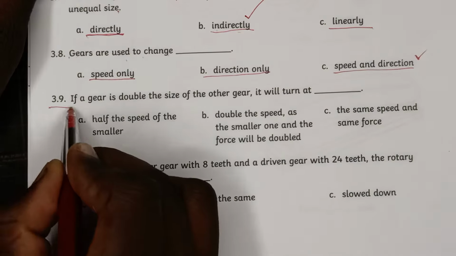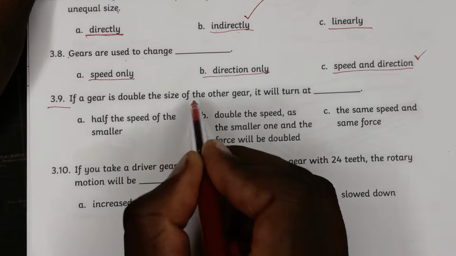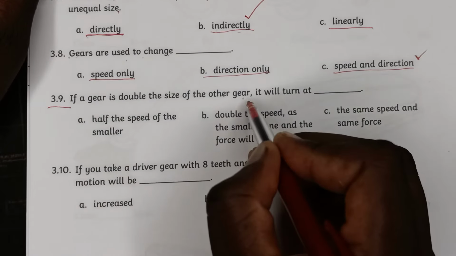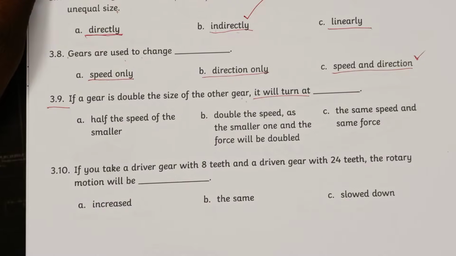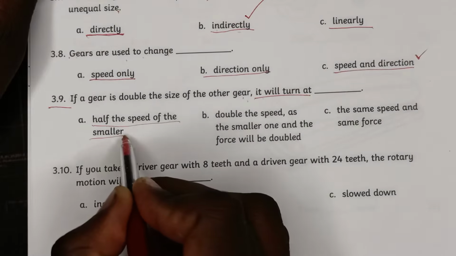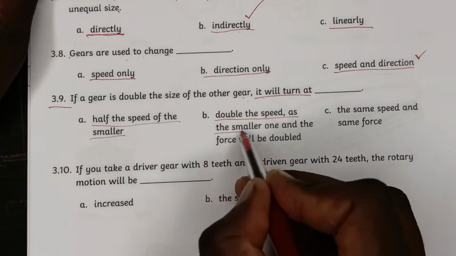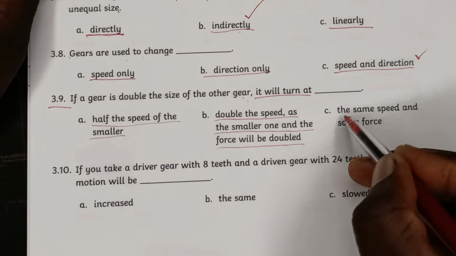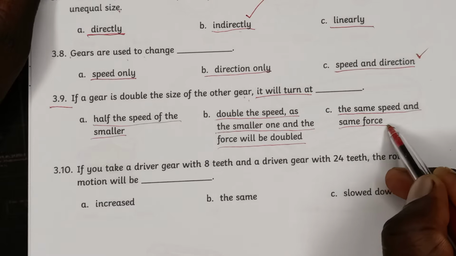All right, 3.9. 3.9 says, if a gear is double the size of the other gear, it will turn at, will it turn at half the speed of the smaller one, or at double the speed of the smaller one and the force will be doubled, or the same speed, same force?